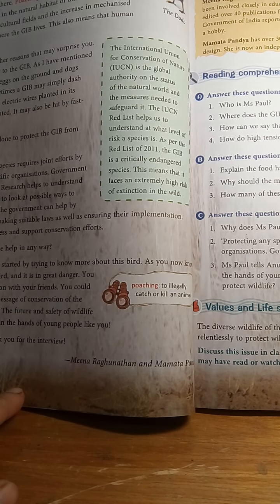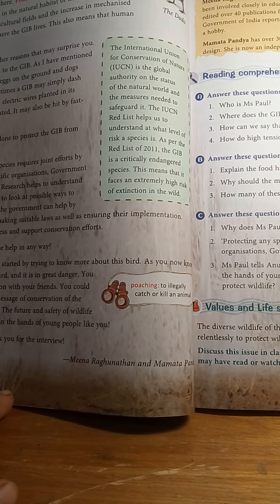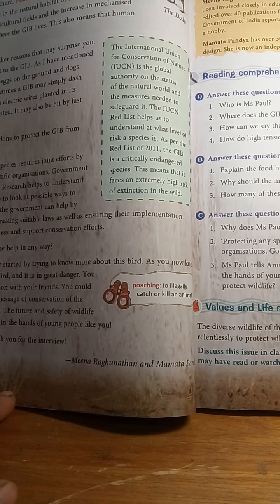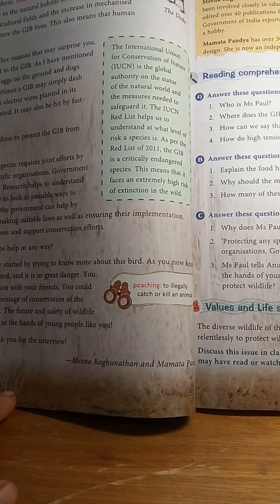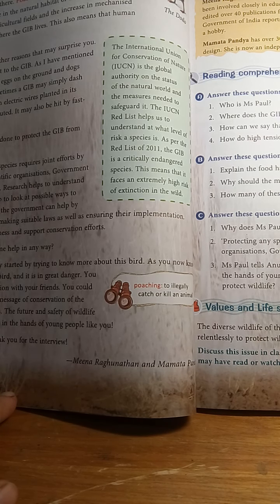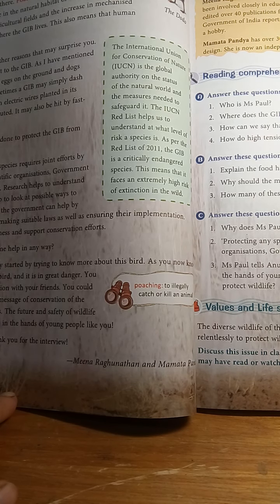So those are the reasons because of which the researcher thinks that soon GIB may be extinct. So please give the reasons clearly. First, there is poaching going on, then expansion of agricultural land, and increase in mechanized farming, and also expansion of human settlement. So more and more forest land is going inside human settlement. So people are encroaching into forest lands to build their houses.